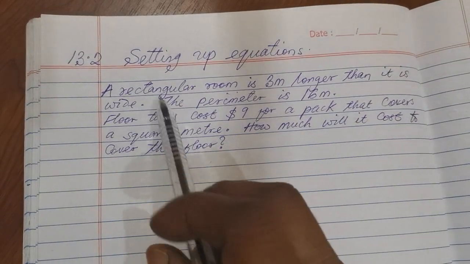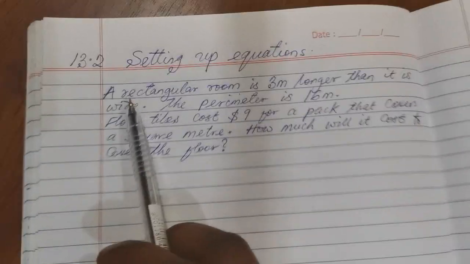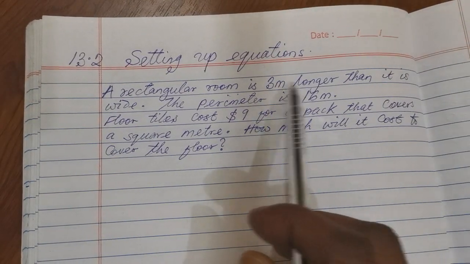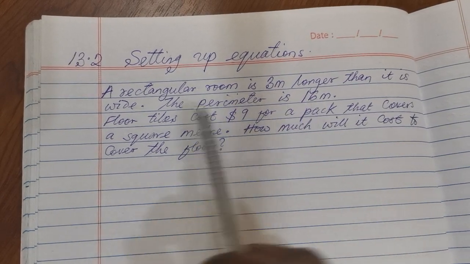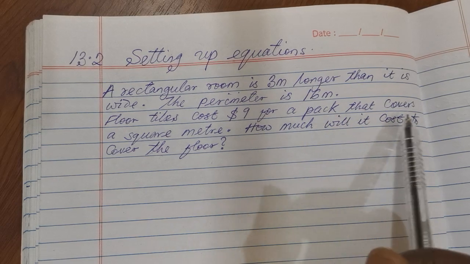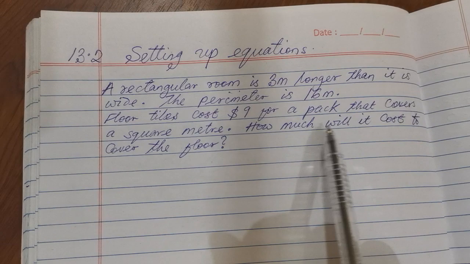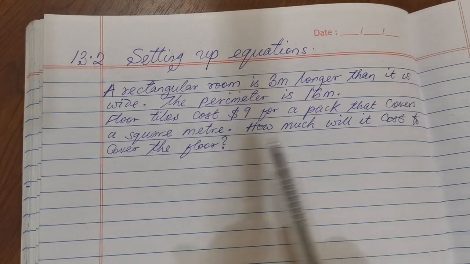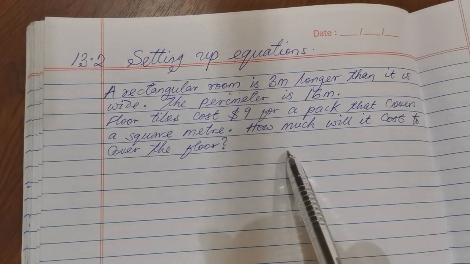Okay, let's look at this question. This is setting up an equation. From this, we pick up this question. It says a rectangular room is 3 meters longer than it is wide. The perimeter is 16 meters. Floor tiles cost $9 for a pack that covers a square meter. Then the question asks, how much will it cost to cover the floor?